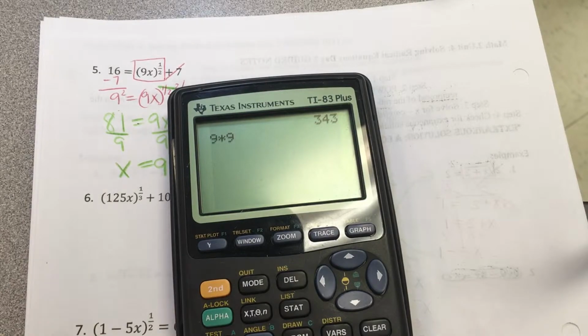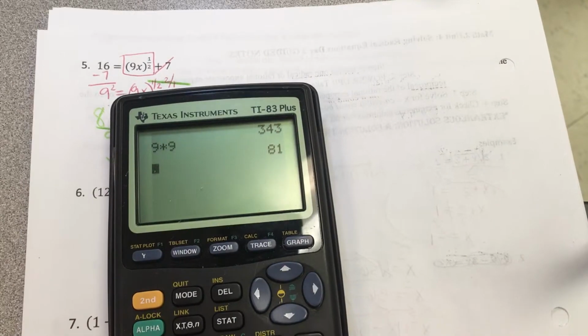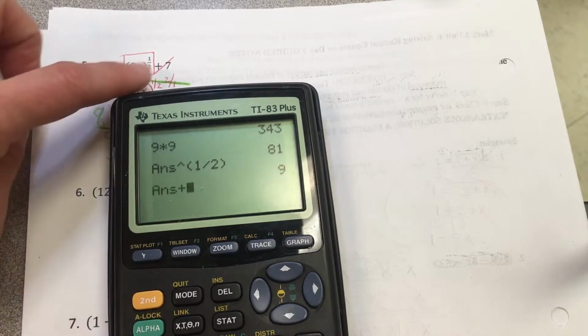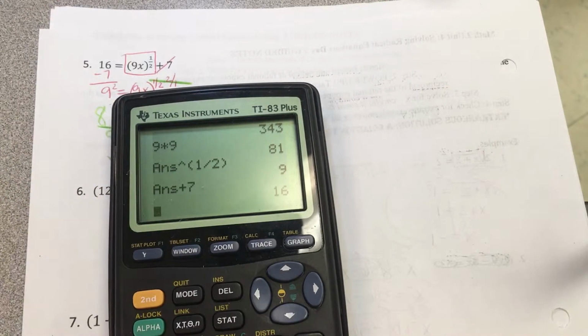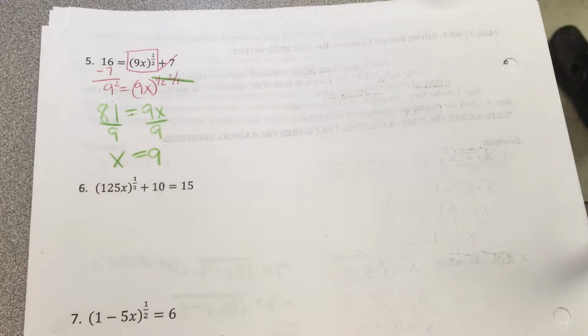Press enter, and then I have to raise that to what power? Go back to the original, to the 1/2. So you have to use parentheses, press enter, and then add 7. Do it step by step. And does it work? Yeah.